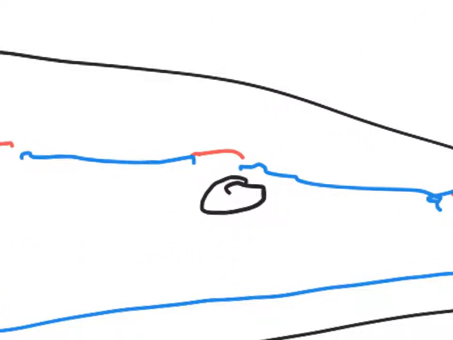And what it's going to do is take a small, like one base of RNA off, and then lay down a base of DNA.